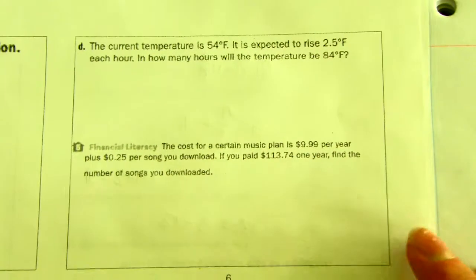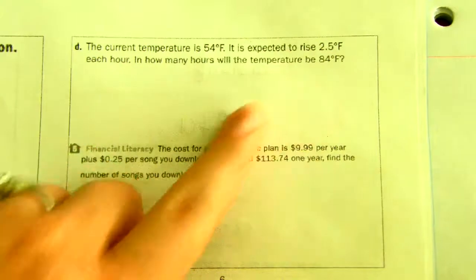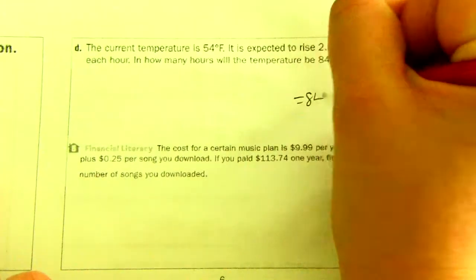Slide 6. So here we have some word problems. We're going to translate them into equations. The current temperature is 54 degrees. It is expected to rise 2.5 degrees Fahrenheit per or each hour. In how many hours will the temperature be 84? Well, we want it to equal 84.